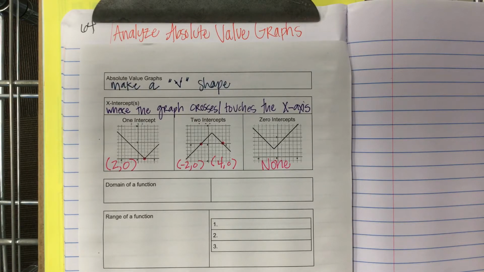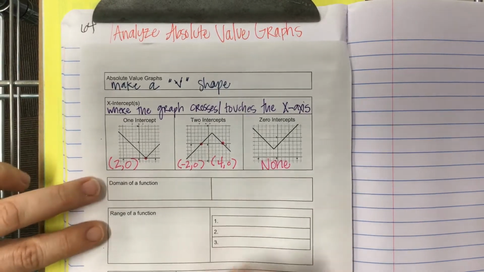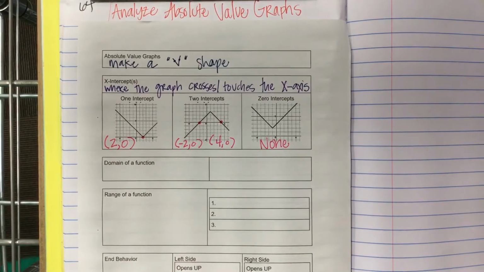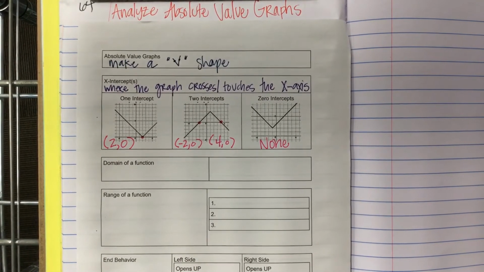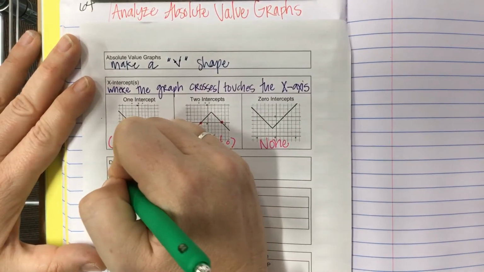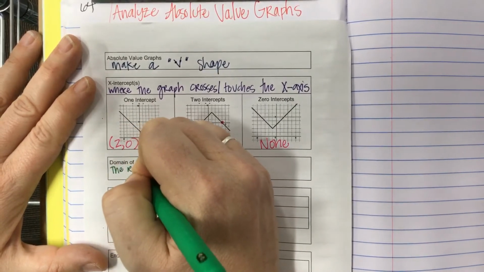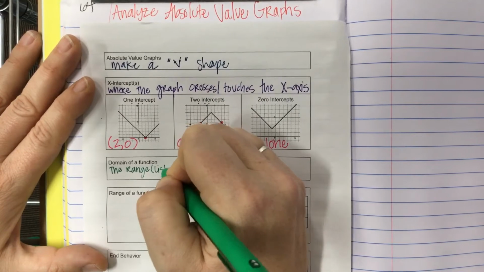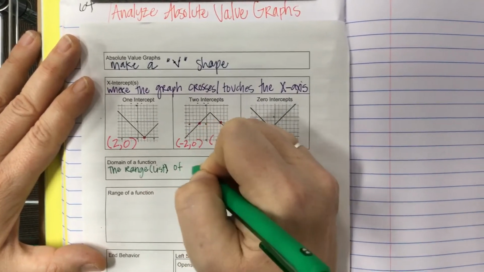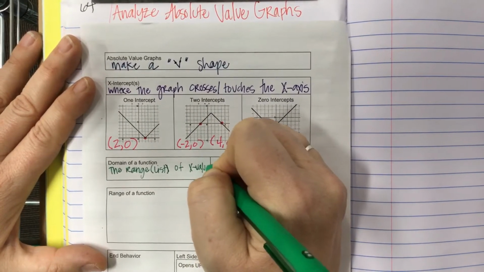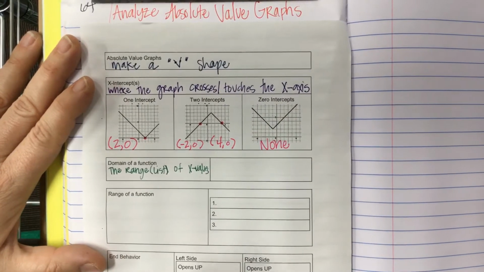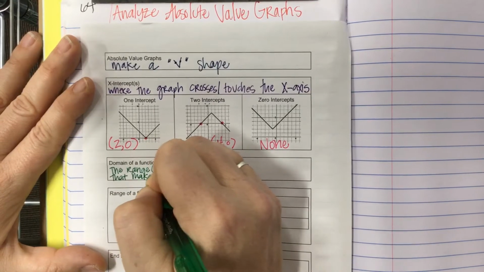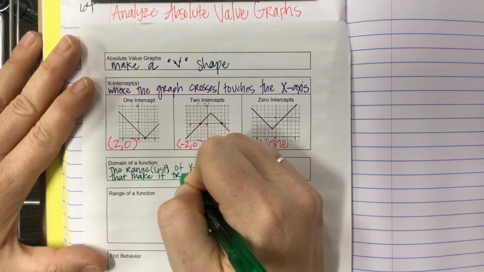Then when we talk about the range and domain, right, we've talked about these in linear functions before, or in just whether or not it's a function or not. The domain is the range or list of x values that make it true.